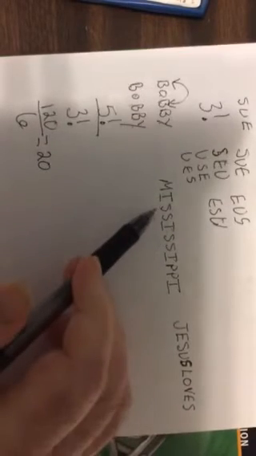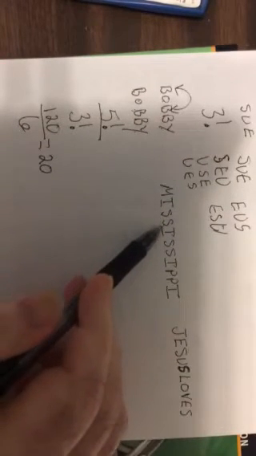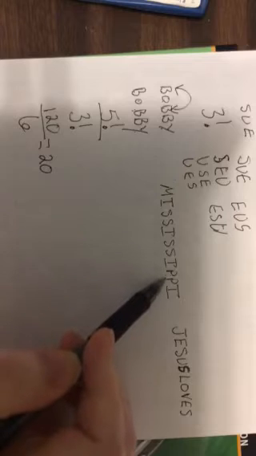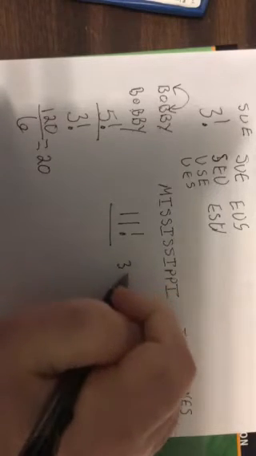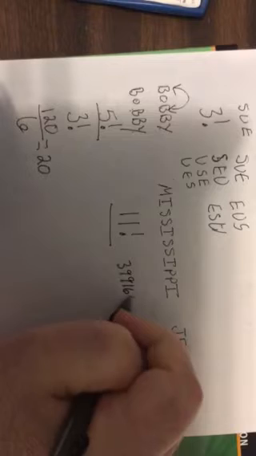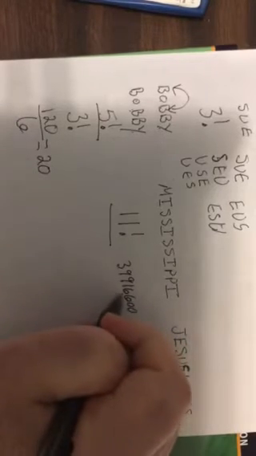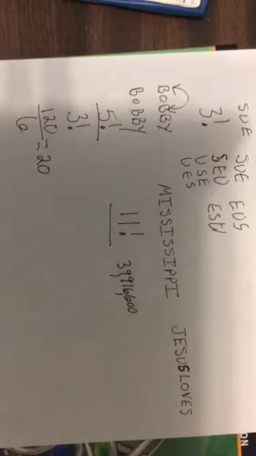Now, Mississippi, holy cheese. 1, 2, 3, 4, 5, 6, 7, 8, 9, 10, 11 factorial. If it was just 11 factorial, you would have 39,916,600. 39 million ways.